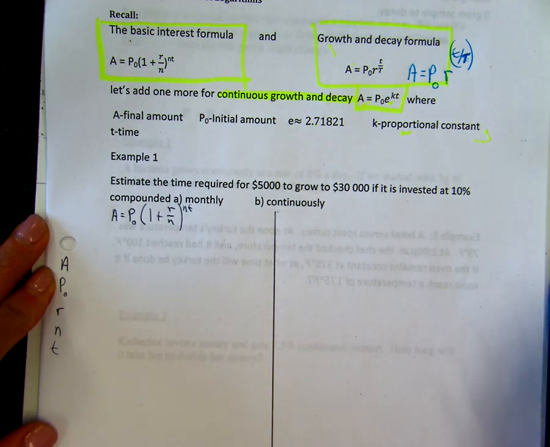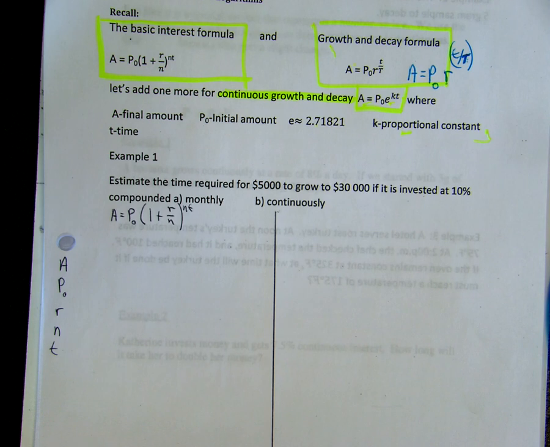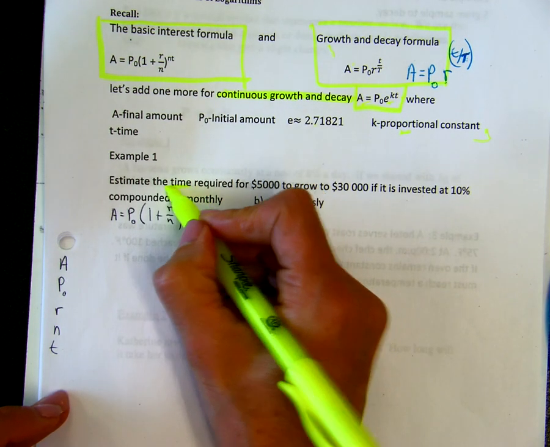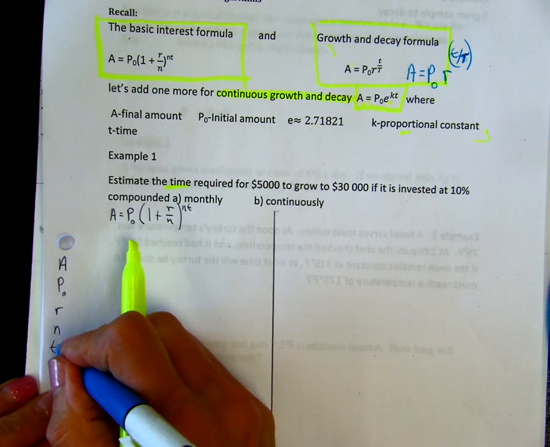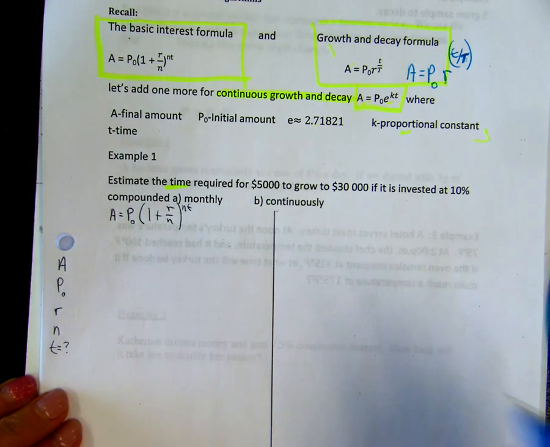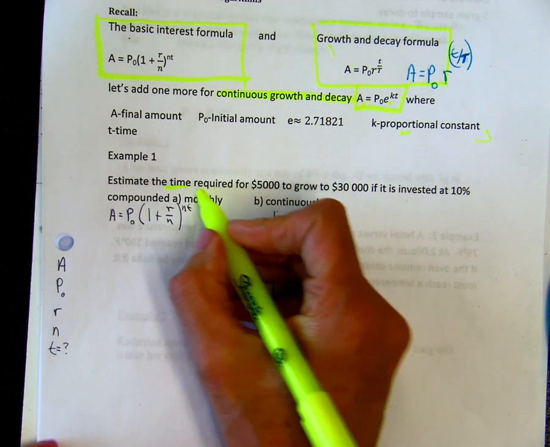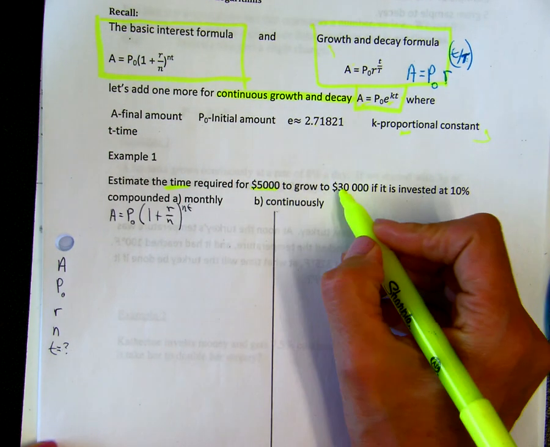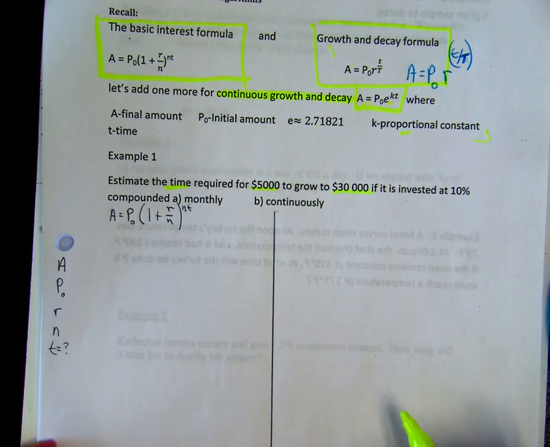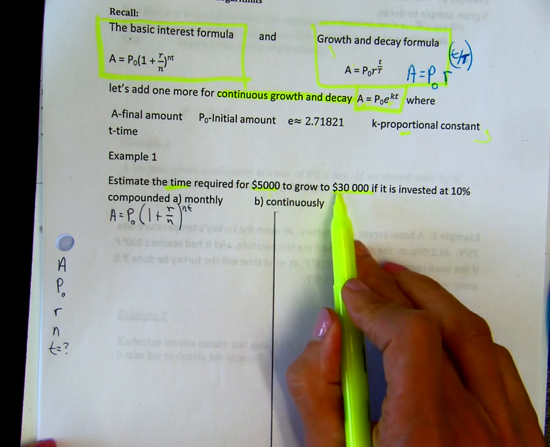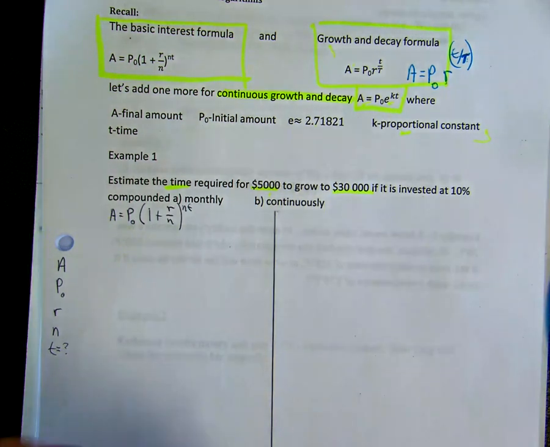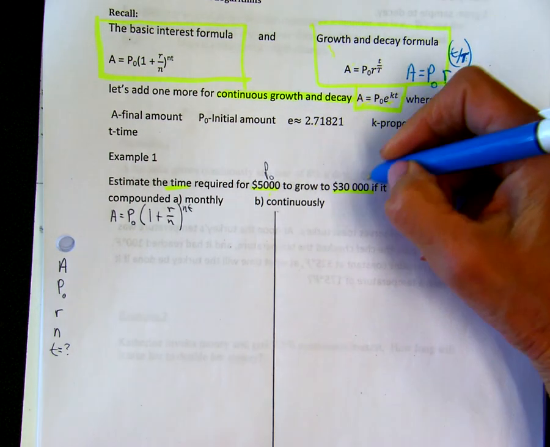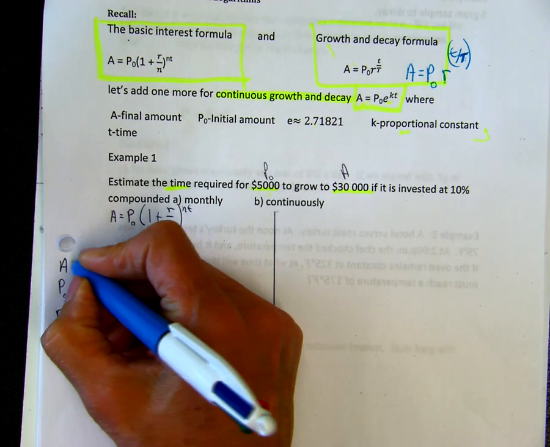Okay, so let's have a read through the question, highlight the important information, and identify it. Estimate the time required. Okay, so that's telling me that I don't know what time it is. And required for 5,000 to grow to 30,000. So it starts at 5,000, it ends up at 30,000. This is P naught, and this is the final amount.